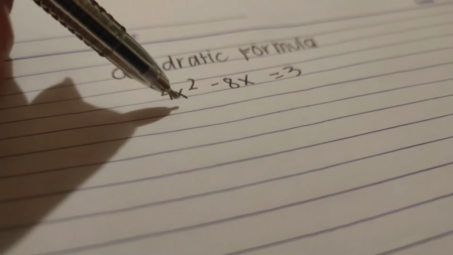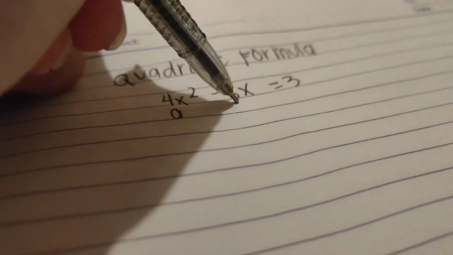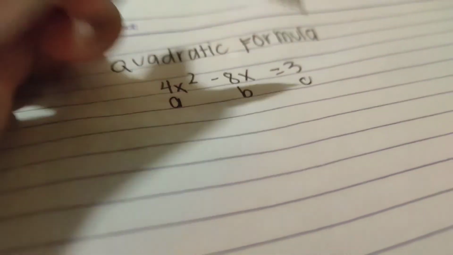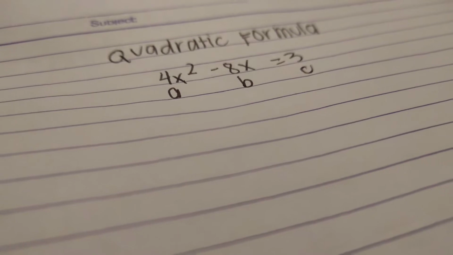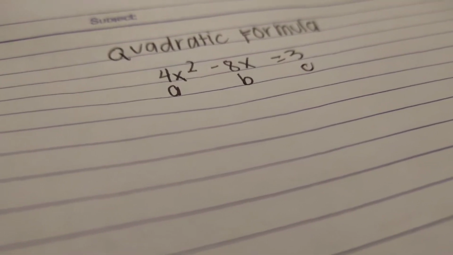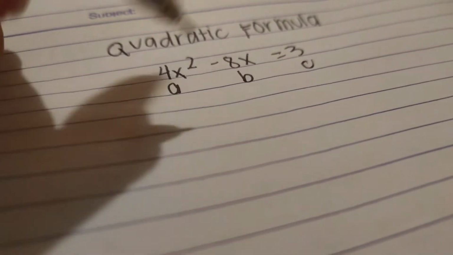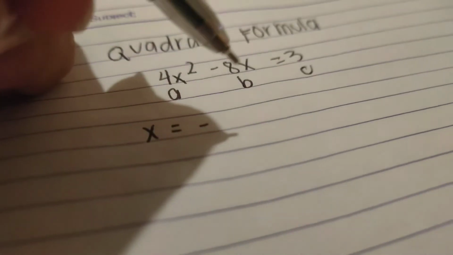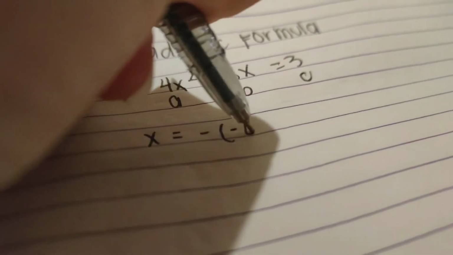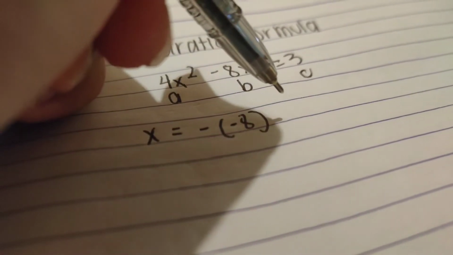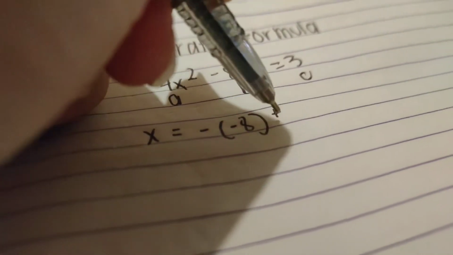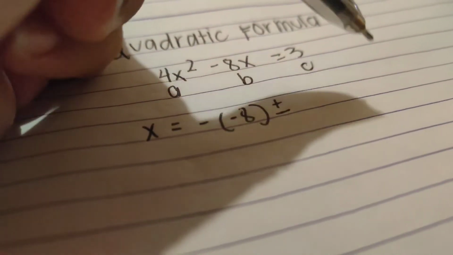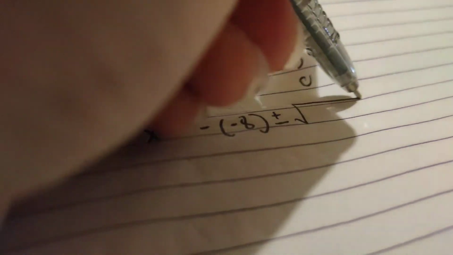The last part that we are going to do is the quadratic formula. So I have the equation here, which is 4x squared minus 8x equals 3. I labeled the 4 as A, negative 8 as B, and 3 as C. So it will be negative 3 because we need to transfer the C to the other side.